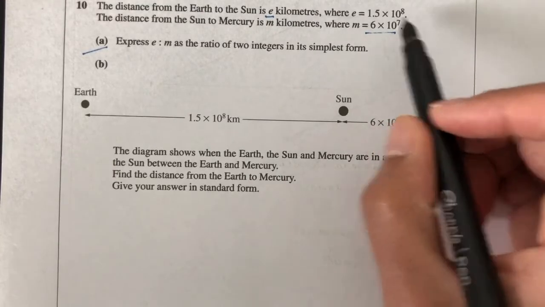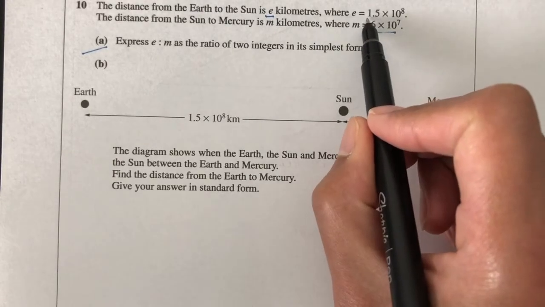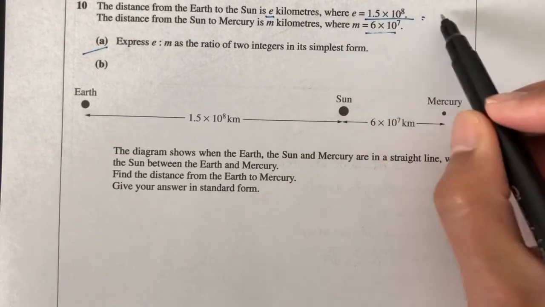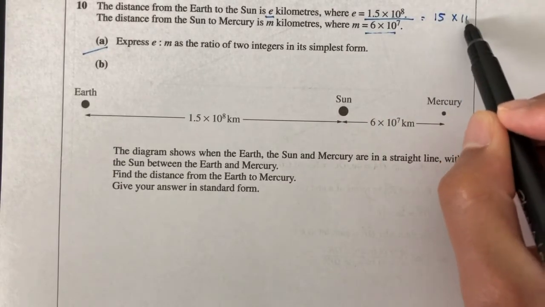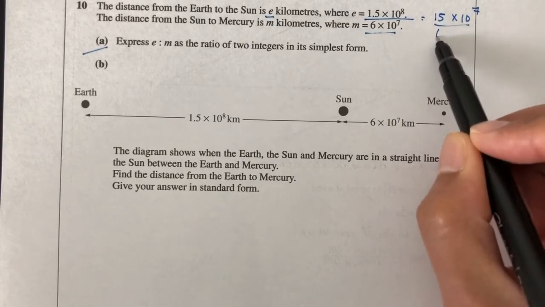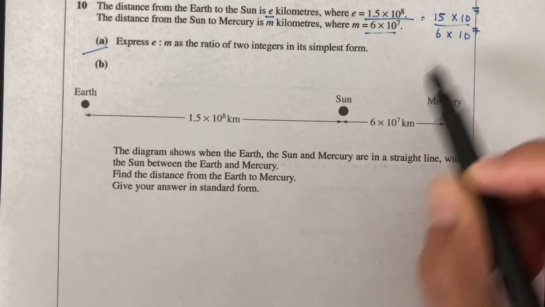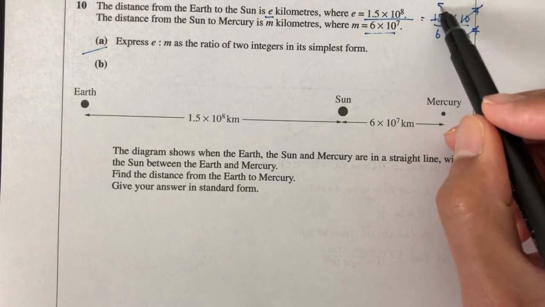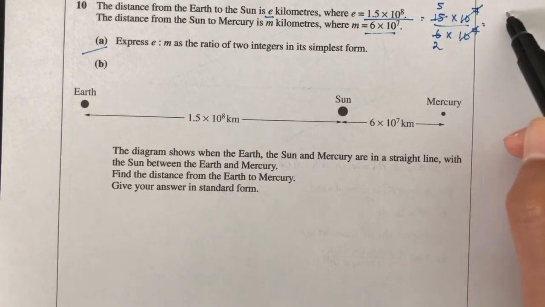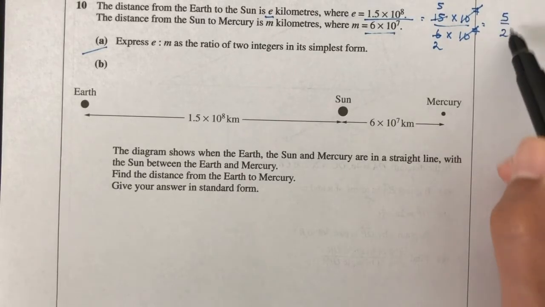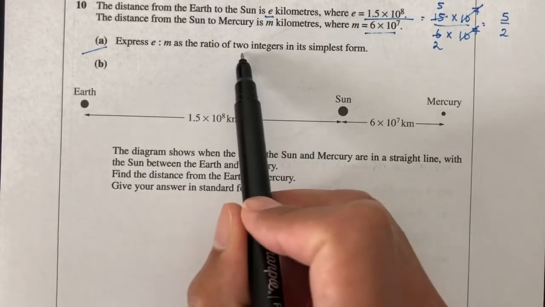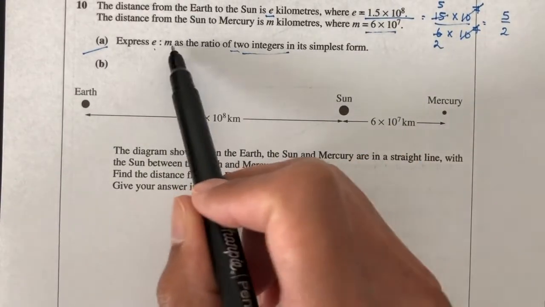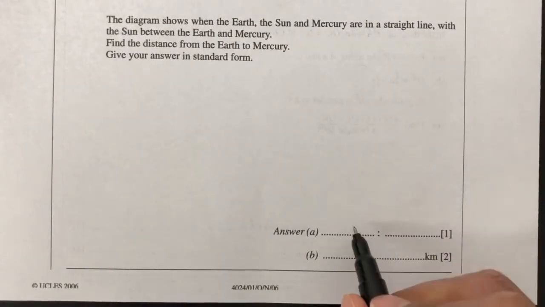So let's just divide. We can do that actually. So let's send the 10 over here. You'll have 15 times 10 power 7 over 6 times 10 power 7. This 10 power 7 will go away. Divide by 3, that'll be 5, and that will be 2. So 5 over 2 will be the simplest form in integer value. So the ratio will be e is 5, m is 2. So 5 to 2.